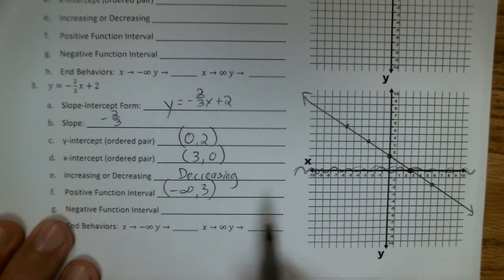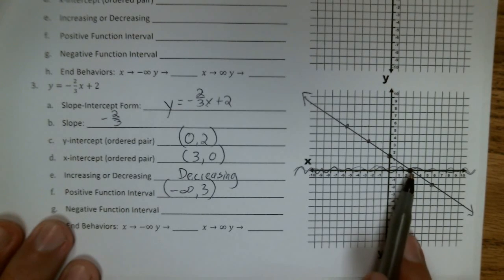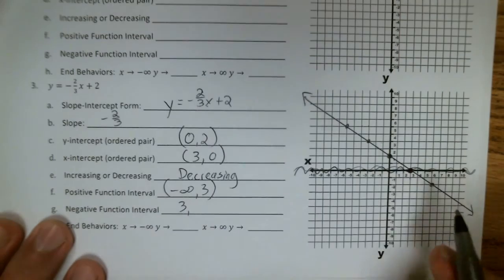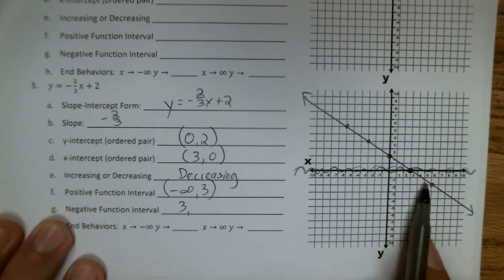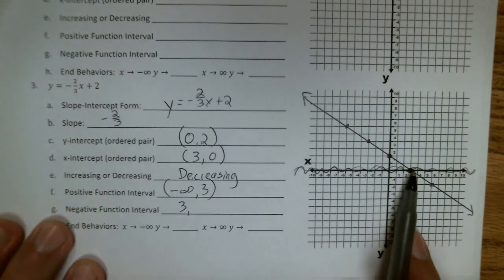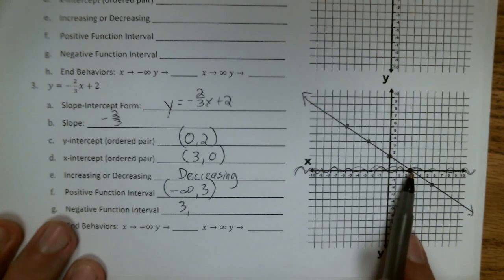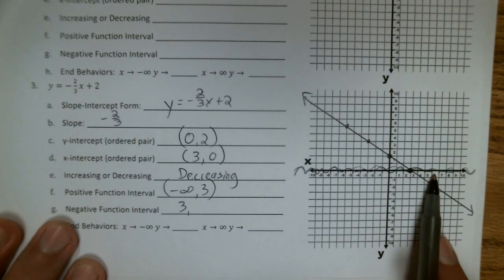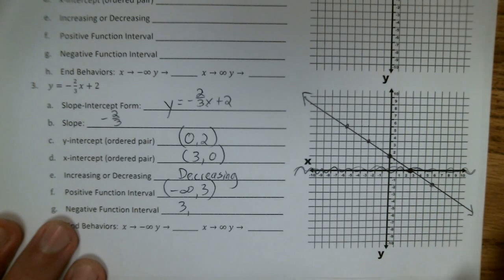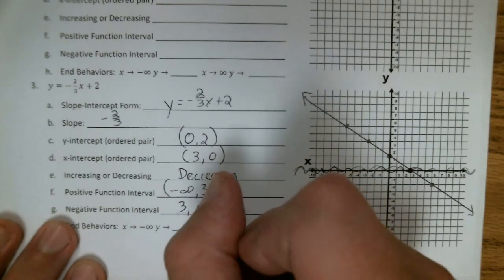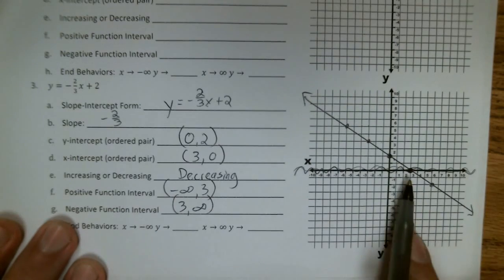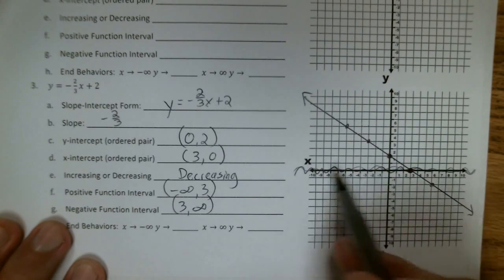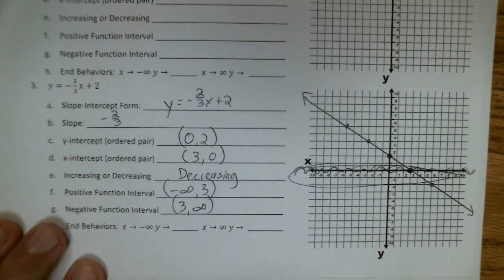Where am I below? Well, I'm going to dip below water starting at 3. I will remain below the squiggly line forever. This line extends on forever. So in the x direction, it's from 3 to positive infinity. Okay, because we only care about these x values for the intervals.